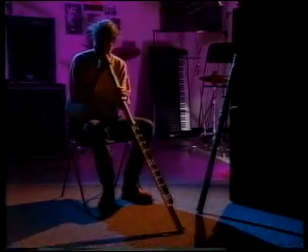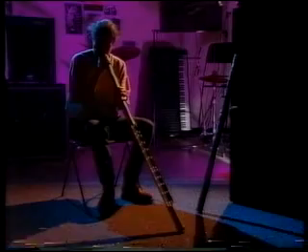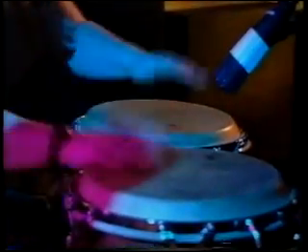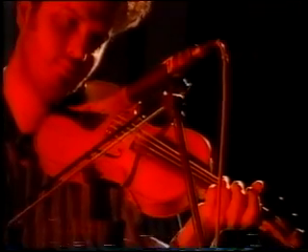So the violin and the didgeridoo have something in common. They both produce vibrations in the air. What else can we find out about these vibrations? We can't see sound, but we can get a representation of the sounds on an oscilloscope. Let's listen to the violin on its own. We'll fade out the others and we'll freeze the picture.